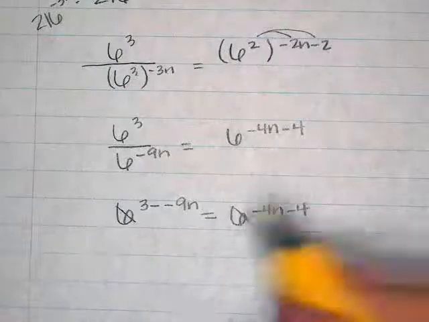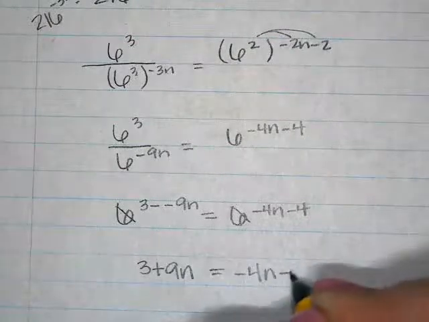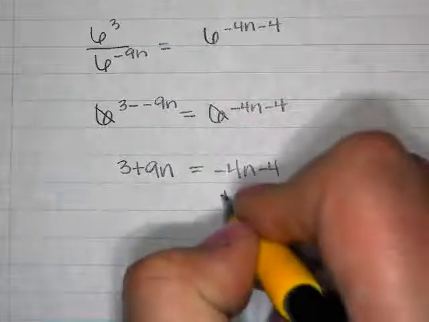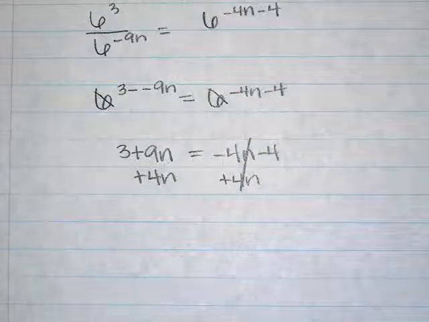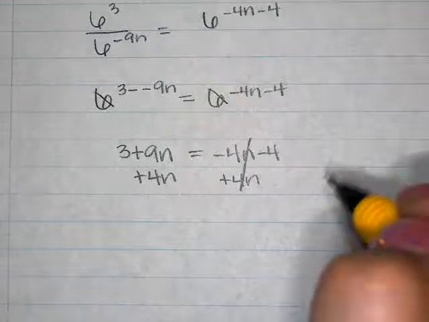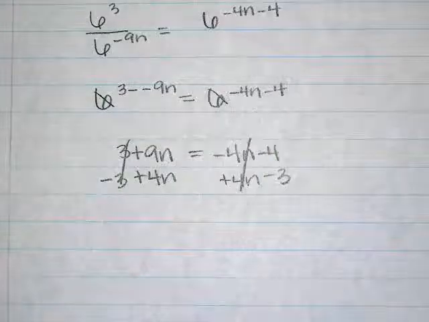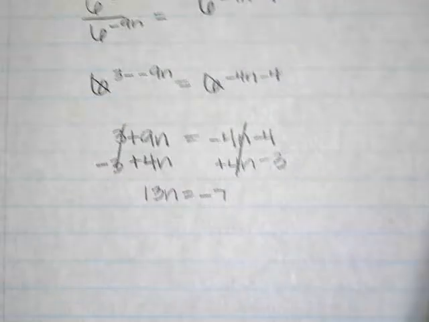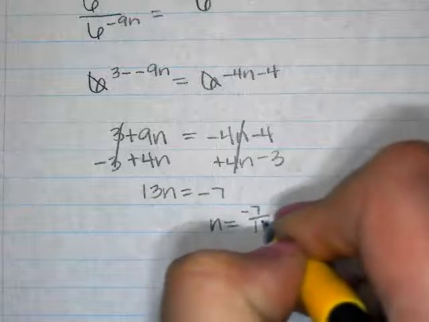Okay? All right. So at this point, we can just get rid of the bases. We've got 3 plus 9n equals negative 4n minus 4. And then what should we do from there? Add the 4n. Subtract the 3? Okay. Yeah, you could have added both 4s, but then everything would have ended up on the left side. So we have 13n equals negative 7. And so n equals negative 7/13.